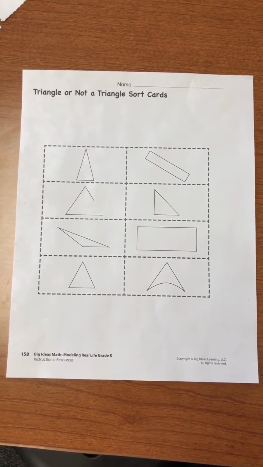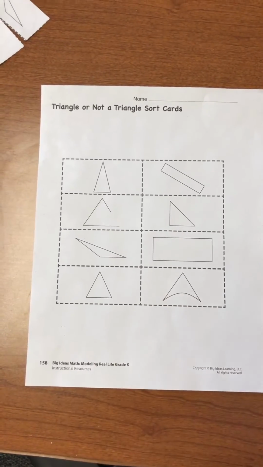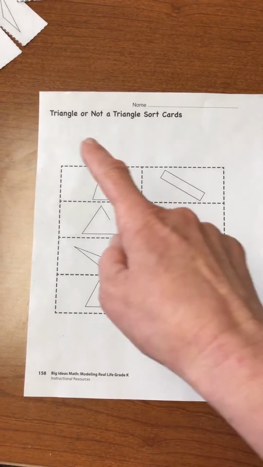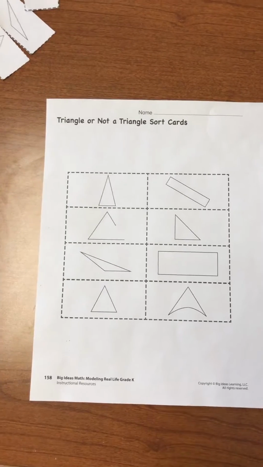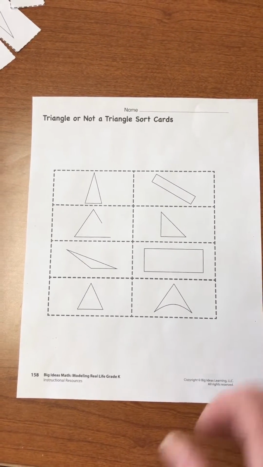Let's begin with today's math lesson. Find this page in your packet. Go ahead and cut out the pieces and lay them aside. Pause the video until you are ready to begin.